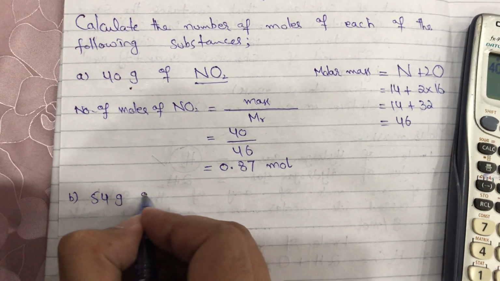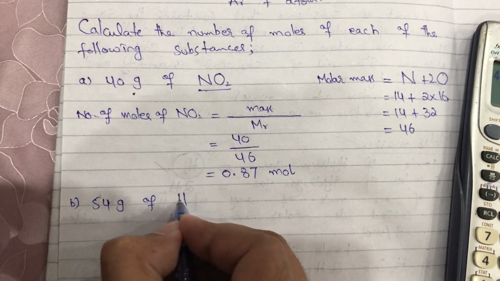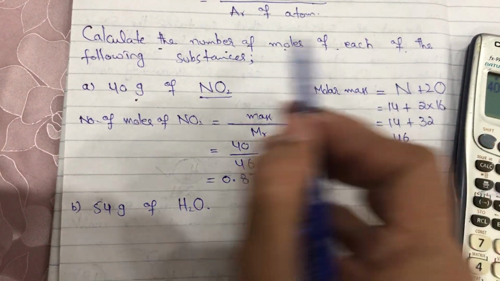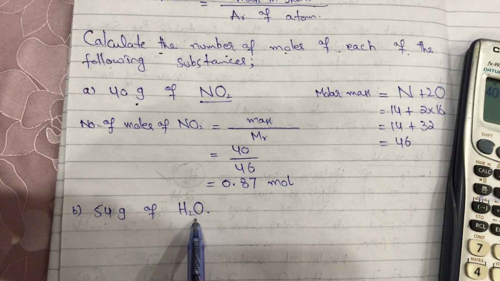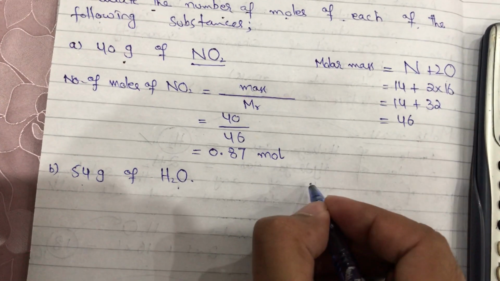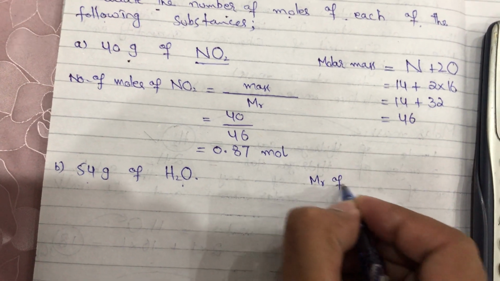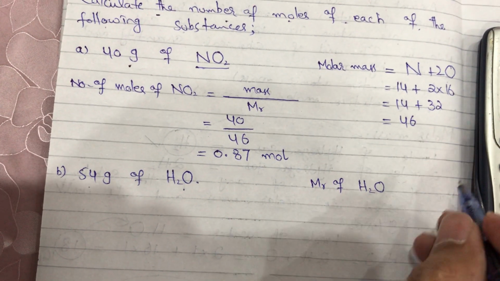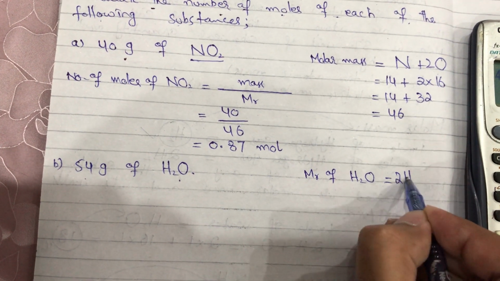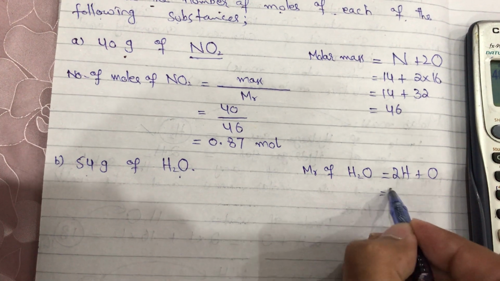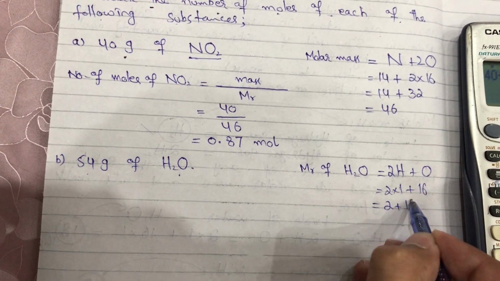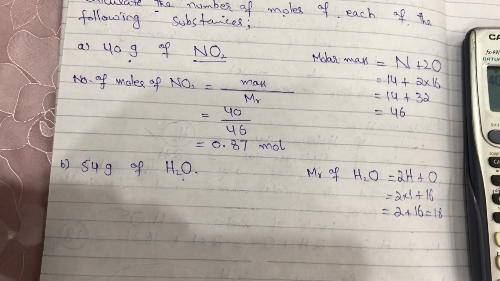And we can take another example: 54 grams of water, H2O. Calculate the number of moles. The second example is 54 grams of water. First of all, we have to calculate the Mr of water, which is 2 atoms of hydrogen plus 1 atom of oxygen. 2 times 1 plus 16, 2 plus 16, answer will be 18.